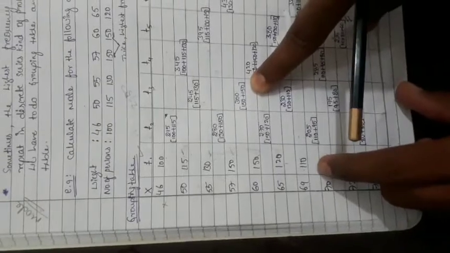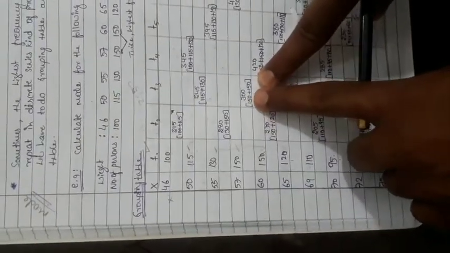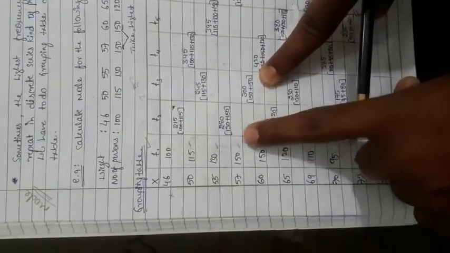In the same way, F3. Which one is the highest number? 300 is the highest. How did you get 300? You have added 150 and 150. The corresponding values of these 150s are 57 and 60. So in the F3 column put 1, 1 for 57 and 60.